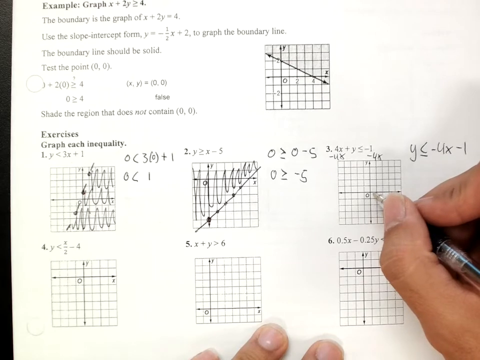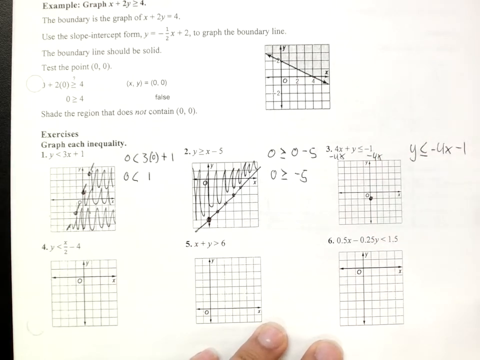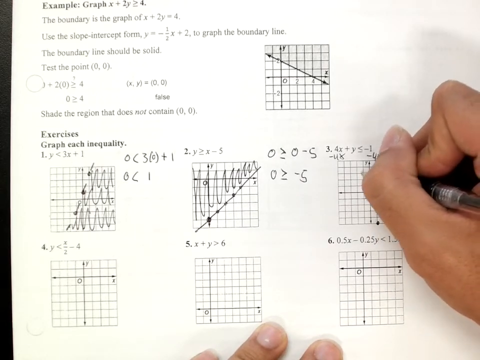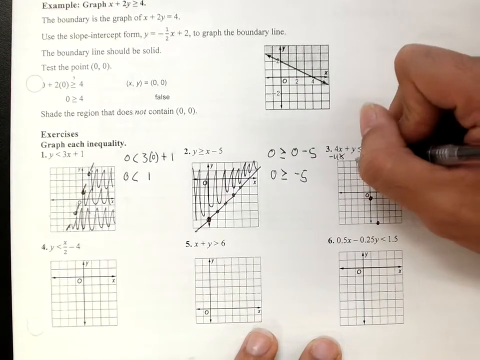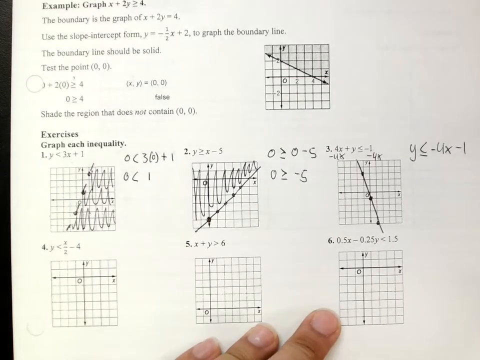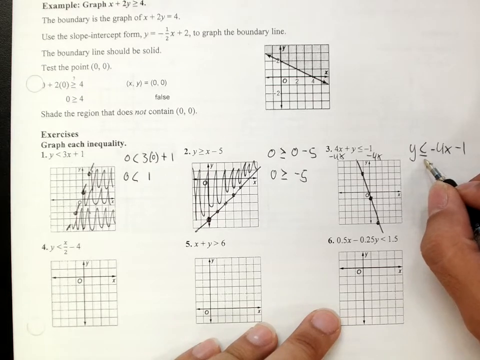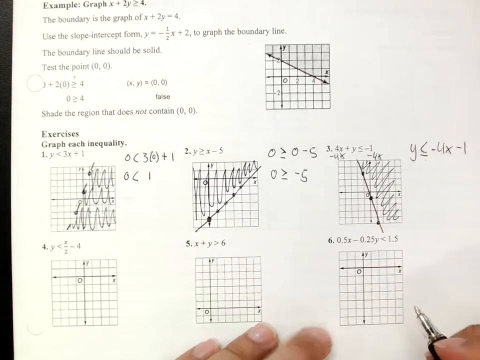And this is going to get you at this point right here, negative 4 slope. So I know it's going this way, less than or equal to. I'm going to use a solid line. Now, y is less than. If y is less than, we're going to shade the right side.